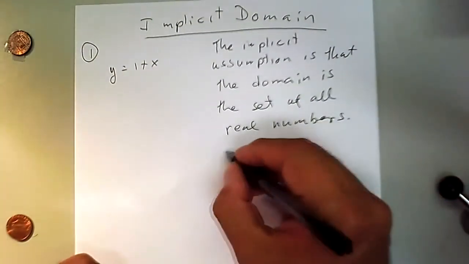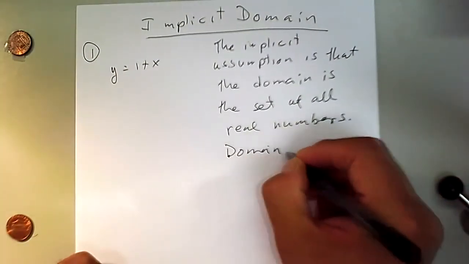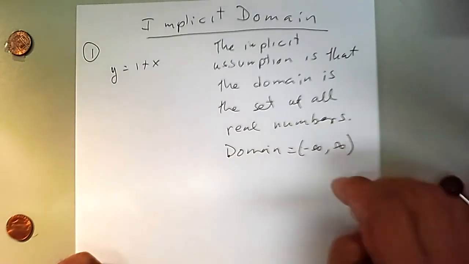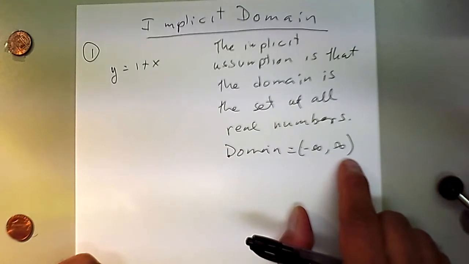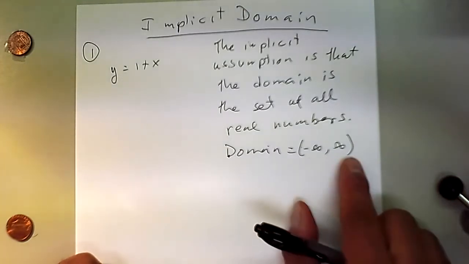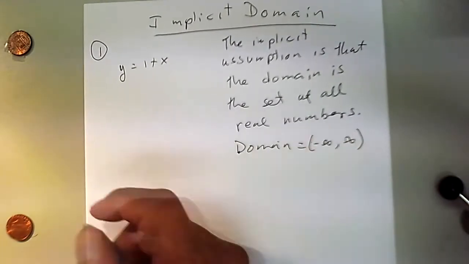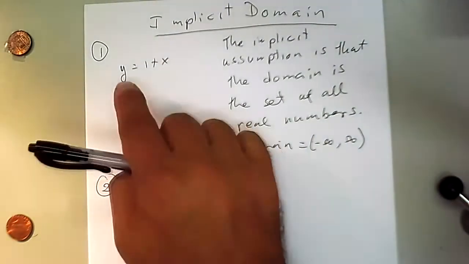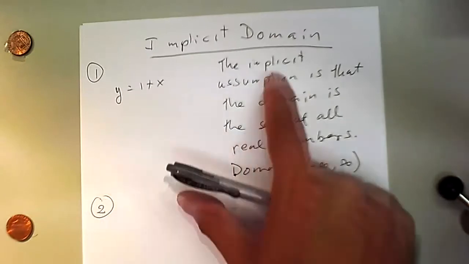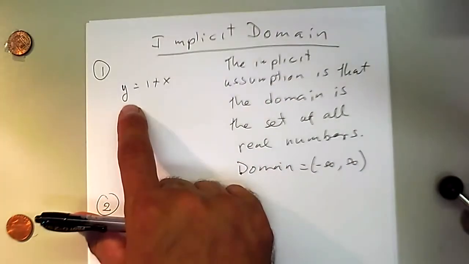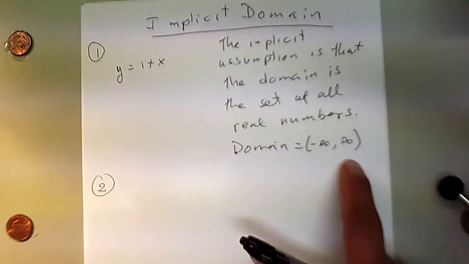Boy, that's very lengthy to write. We usually just write domain equals from negative infinity to infinity. So we're going to be using interval notation, and that means everything. Nothing is out. Okay, so that is our domain for that function. And it is implicit because it is understood. We just write this out and we say, oh, the domain is everything.